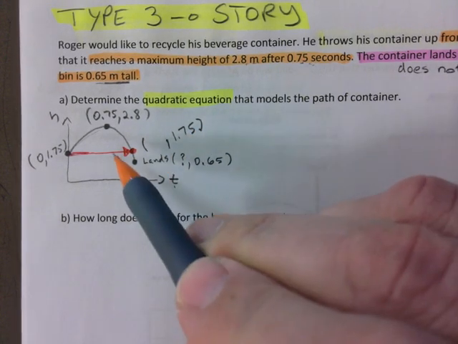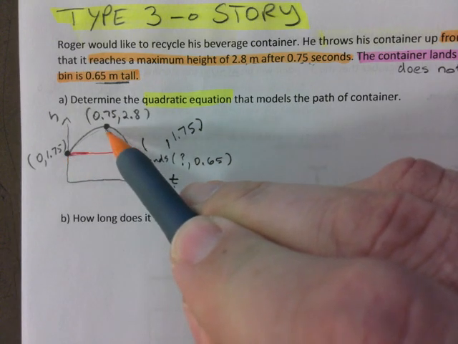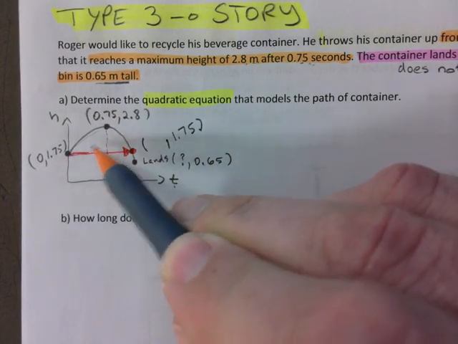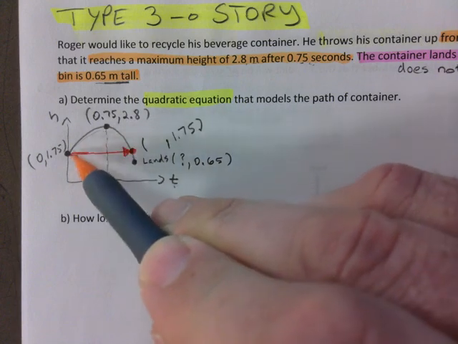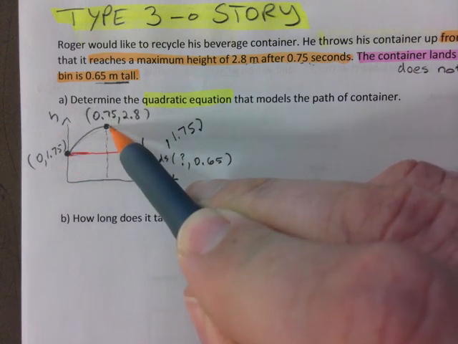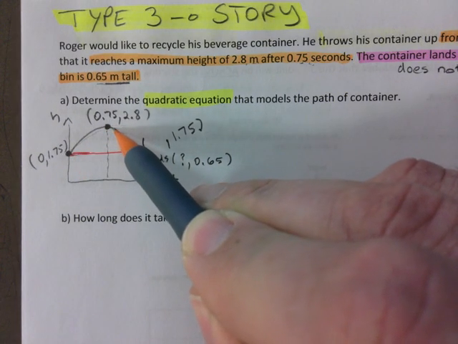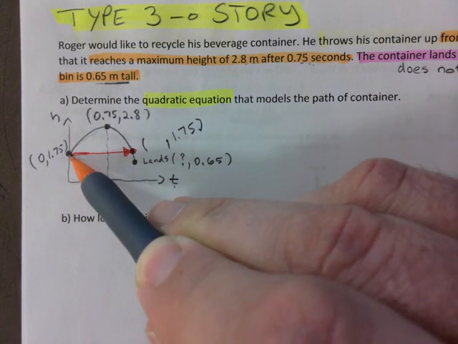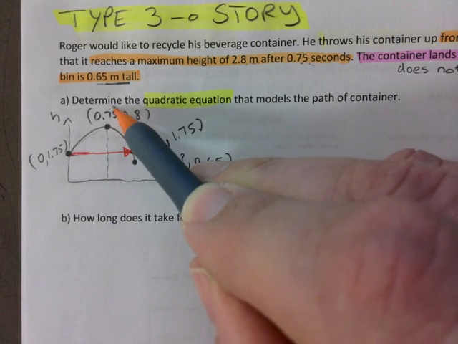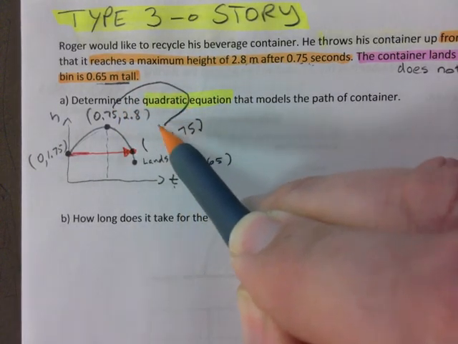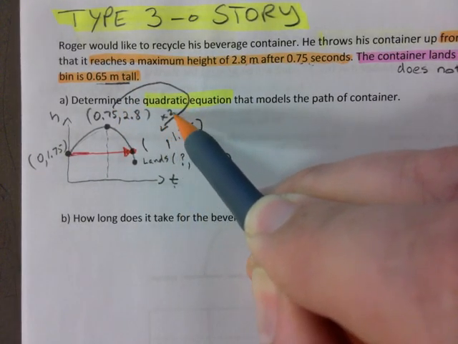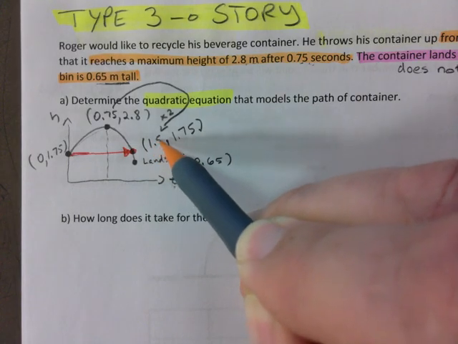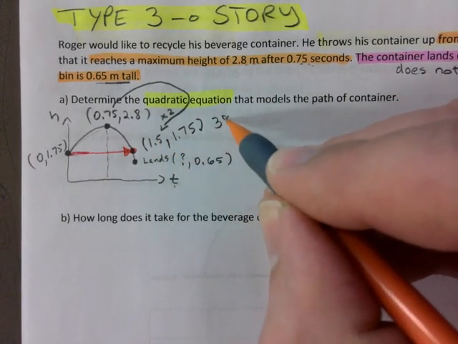And this is where you use symmetry. If it took you 0.75 seconds to get to the highest point, it will take you another 0.75 to get back to that same height from where you started. So in this case, I take that and I just multiply that by 2, which gives me 1.5. This is the third point.